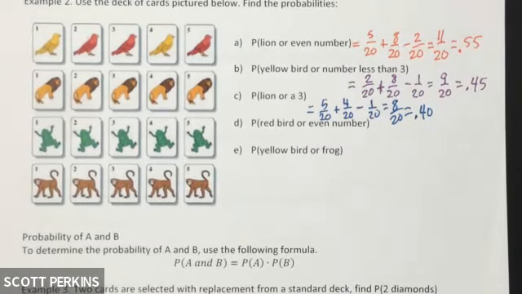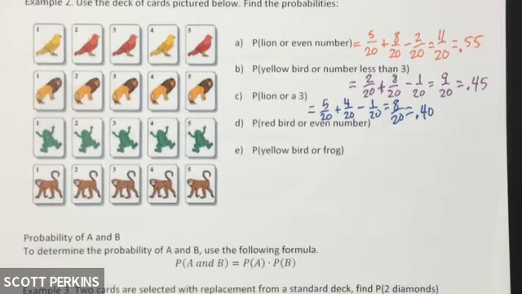Okay, just 2 more OR problems. So if you have a question about how to do the OR, you're running out of time to ask it. So red bird or an even number, why don't you do both of them? Let's just knock them both out. And then yellow bird or frog, and then we will take care of both of those.